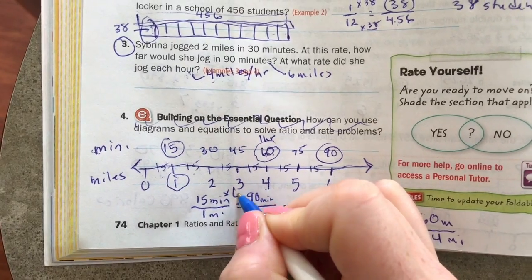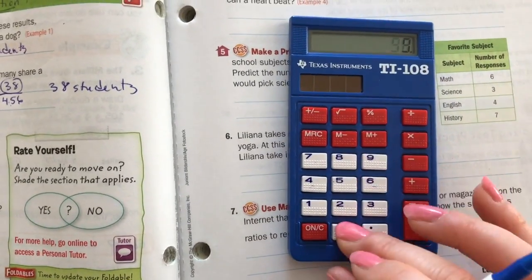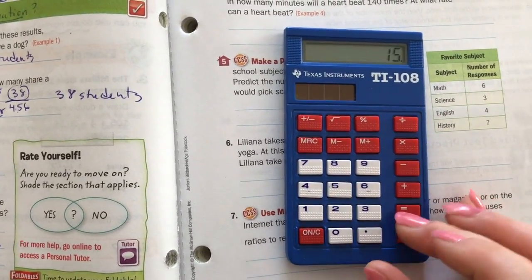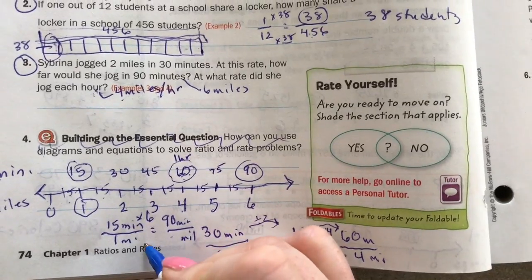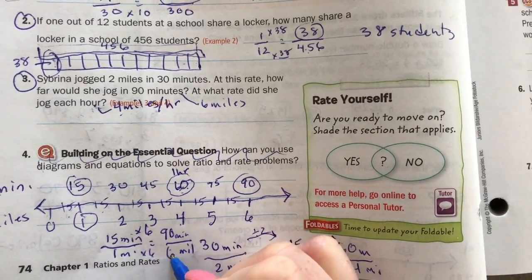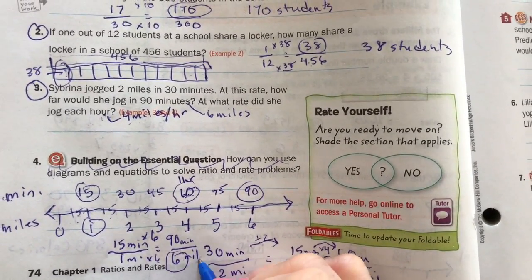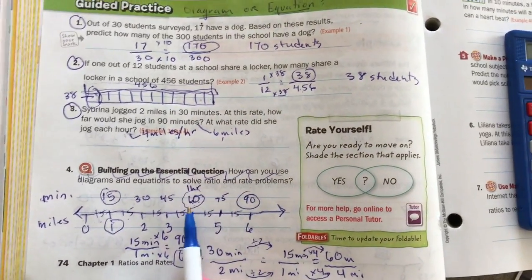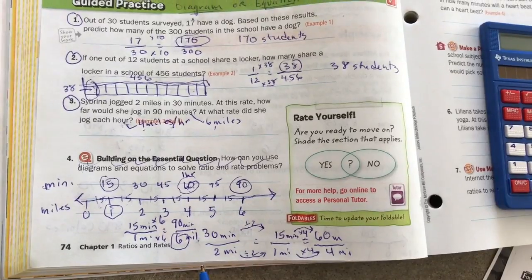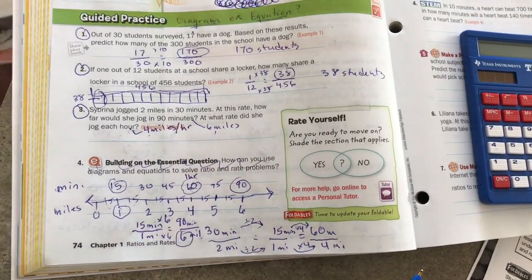So I'm thinking it's times 6. Let's check. 90 divided by 15 is 6. So 15 times 6 is 90. 1 times 6 is 6. There's that answer, 6 miles in 90 minutes. So whether you draw it out or whether you do equations, you can end up with the same answer.